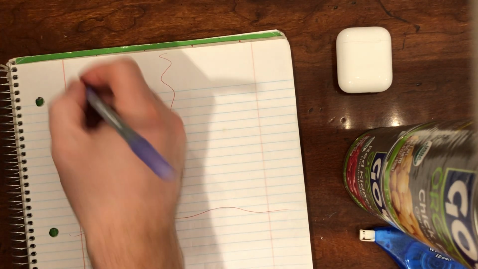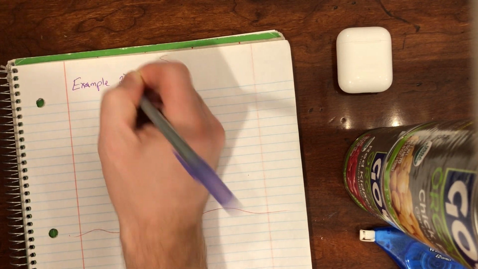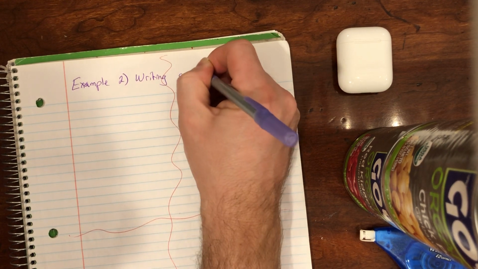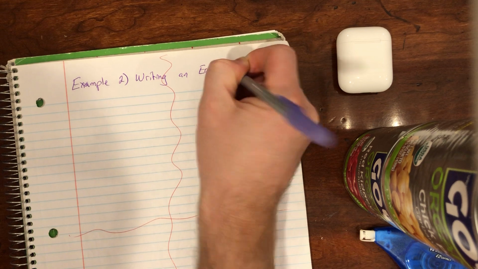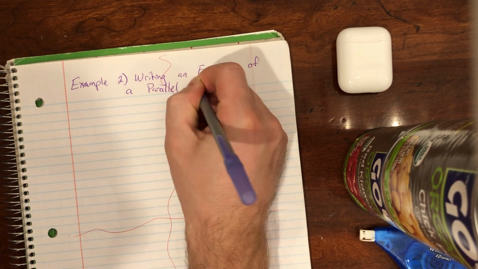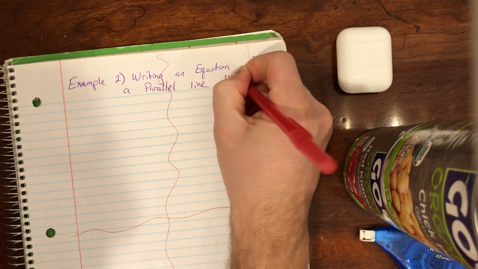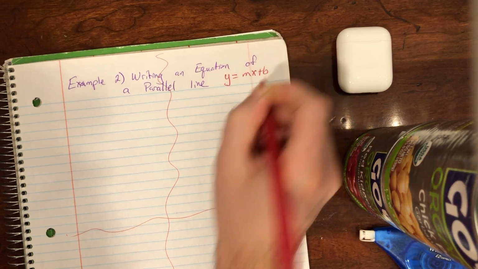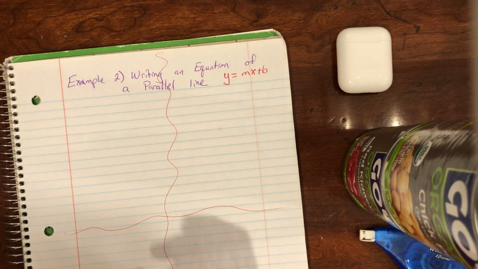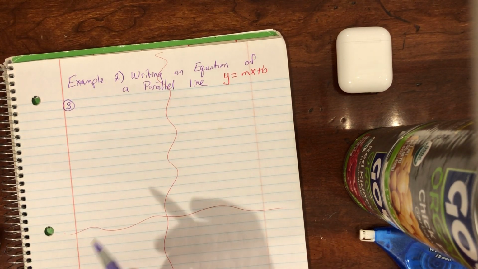All right, this is going to be example 2. Example 2 is going to be writing an equation of a parallel line. When we write an equation of a parallel line, we're going to write it in slope-intercept form. So we need our m and our b in order to do this. So example, I'm just going to call it 3 because we've already done 1 and 2.